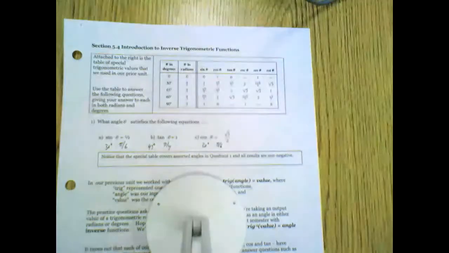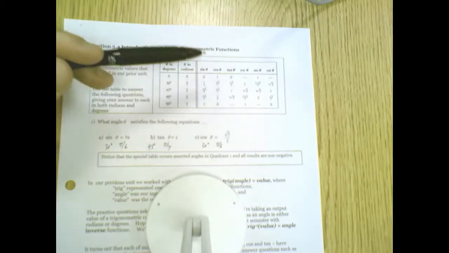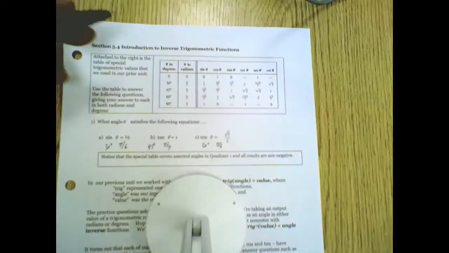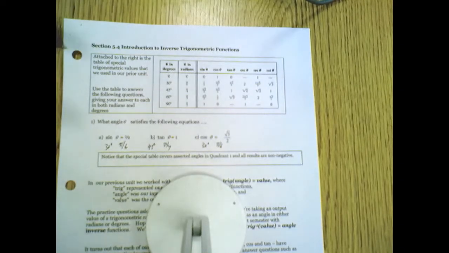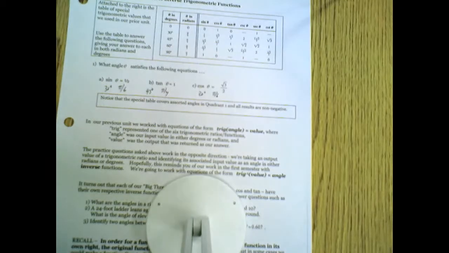Notice all these answers are what? We've talked about this before. They're all coming from quadrant 1 angles. They're all positive numbers. And what we've done here is we've solved inverse trigonometric equations. In our previous unit, what we've seen is we're always working with something of this nature: a trigonometric function with an input being an angle in either radians or degrees, and it produces a value for us.